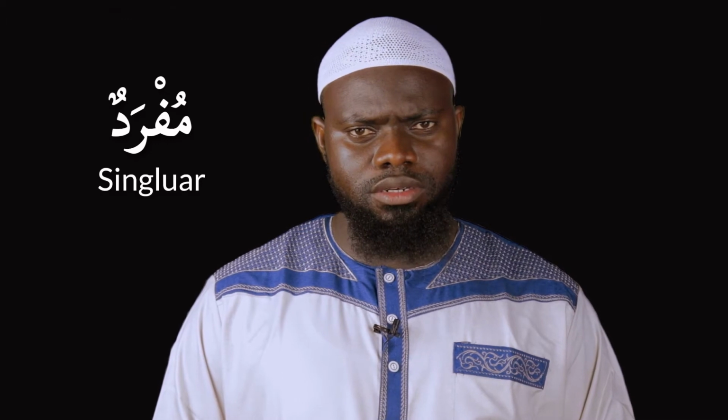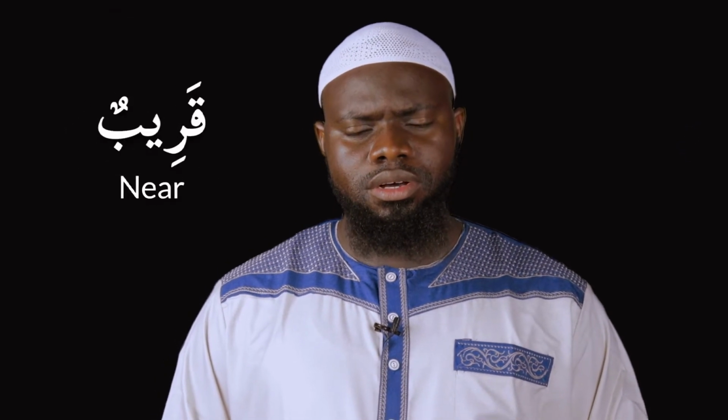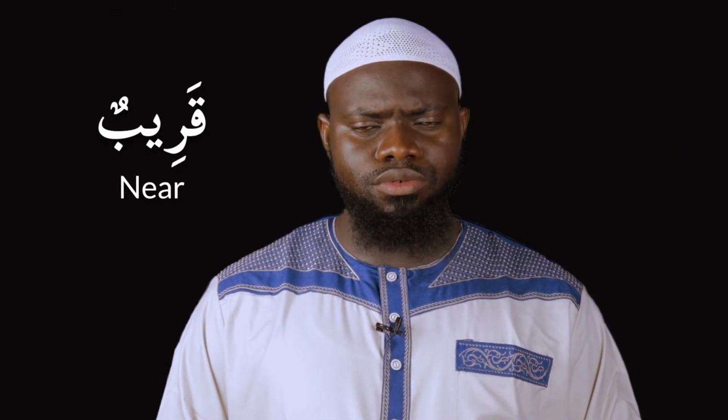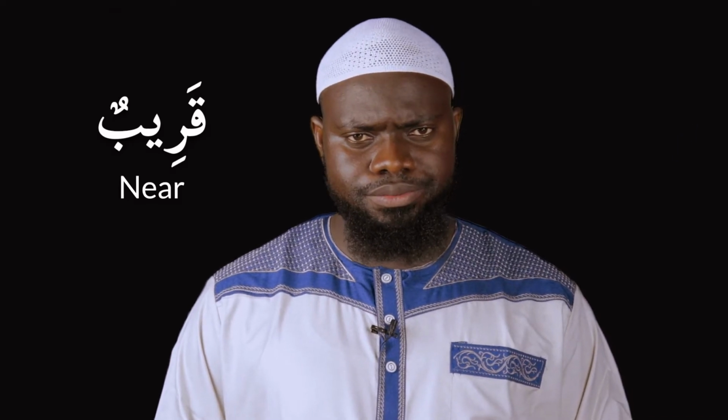The second condition is mudhakkar, it should be masculine. The third and final condition is qarib. The thing you are pointing at should be near, should be close to you.